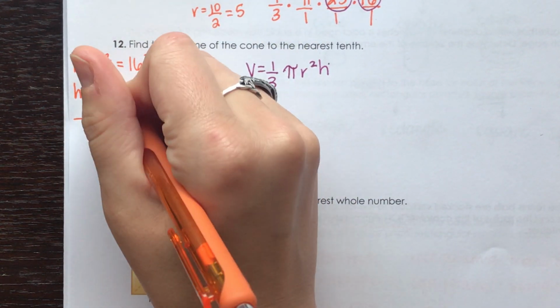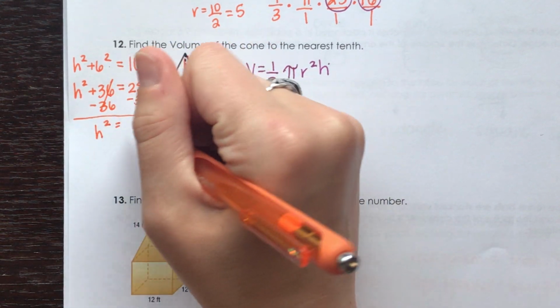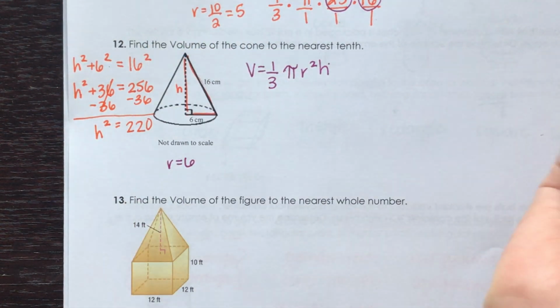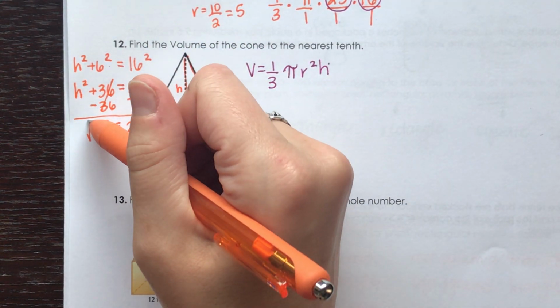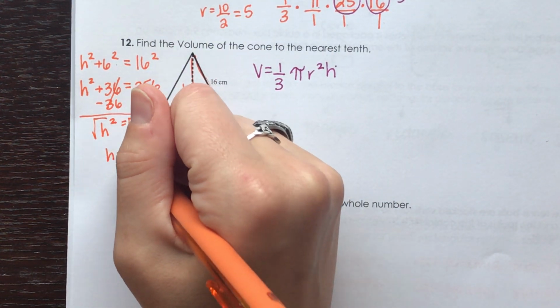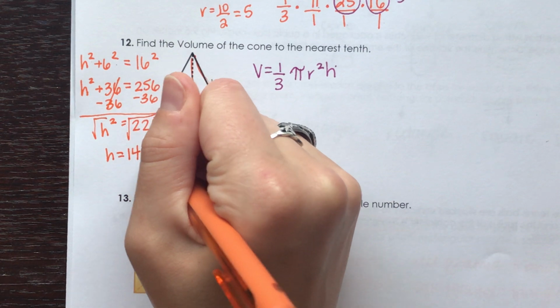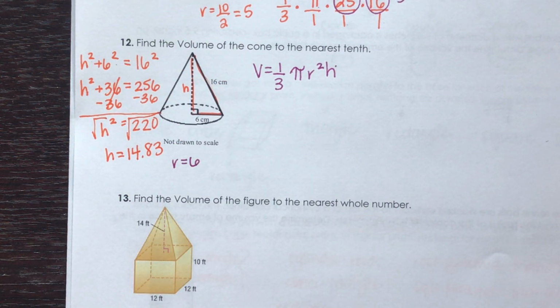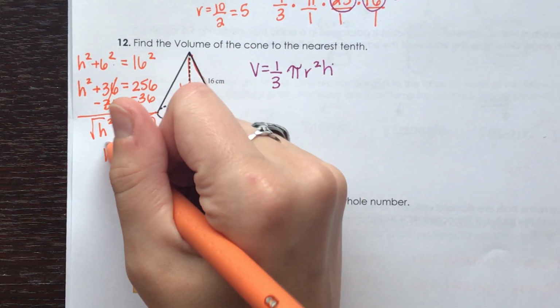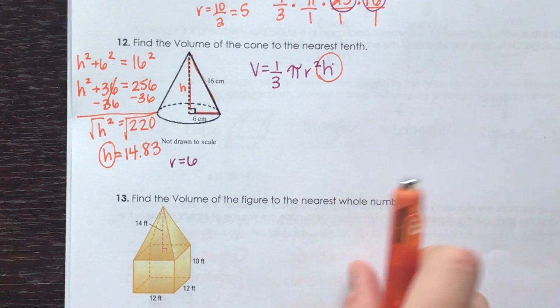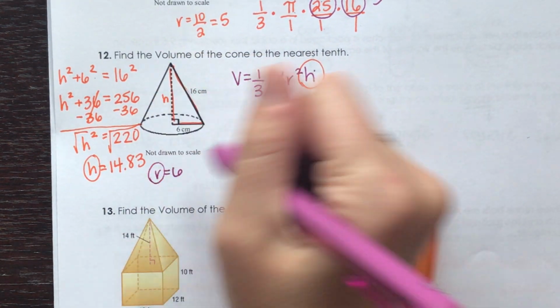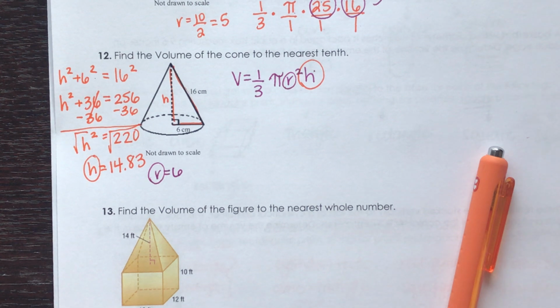I get h squared equals 220. And then I square root both of those sides. I get h equals about 14.83. So now I have my height right here, and I have my radius here, so I can plug them into the equation.